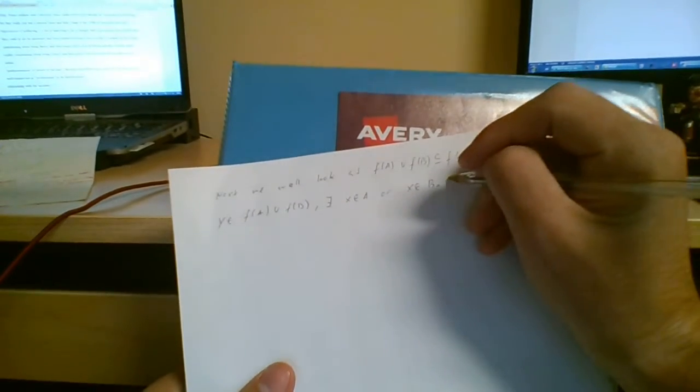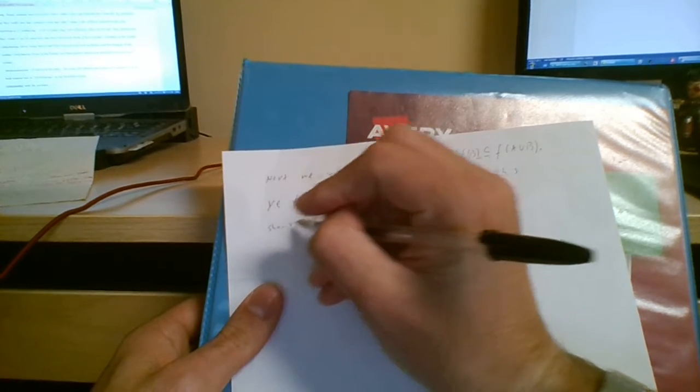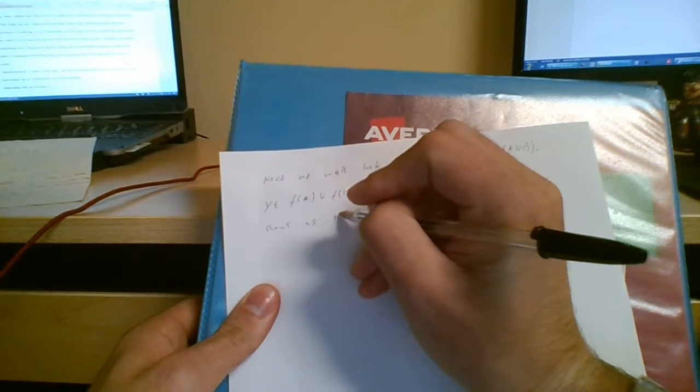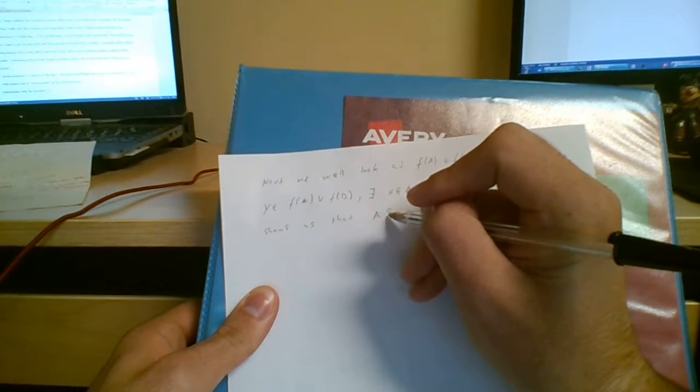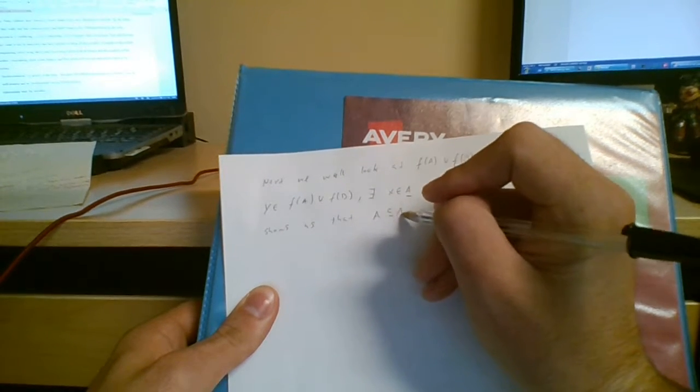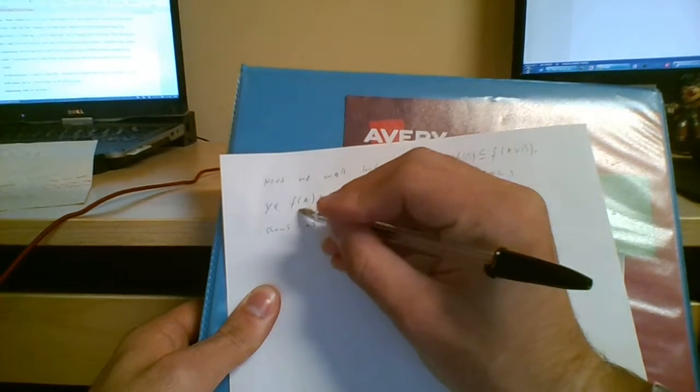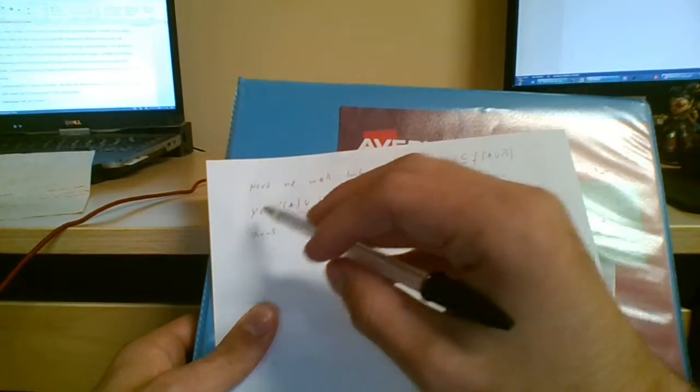And this shows us that A is a subset of A union B, because we get it from this, which we are taking from what we have to show. We have to prove this, so we're going to assume our hypothesis and then prove it.